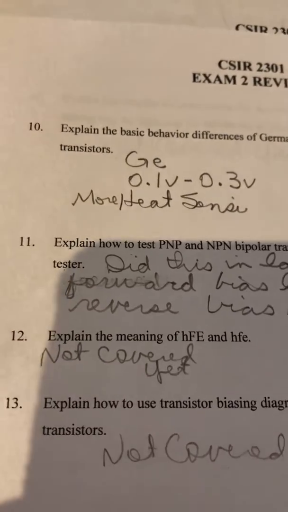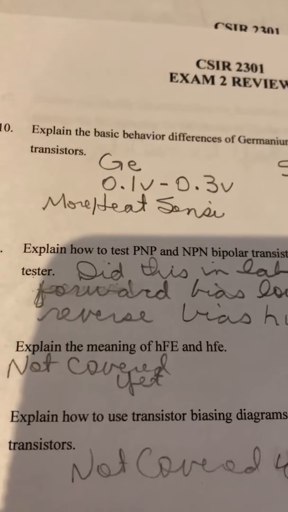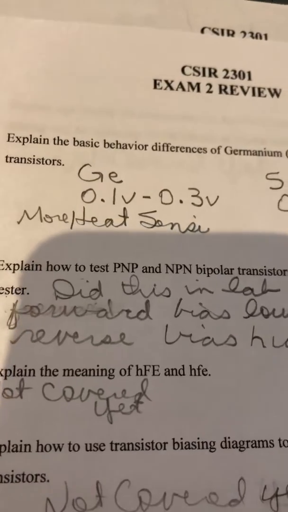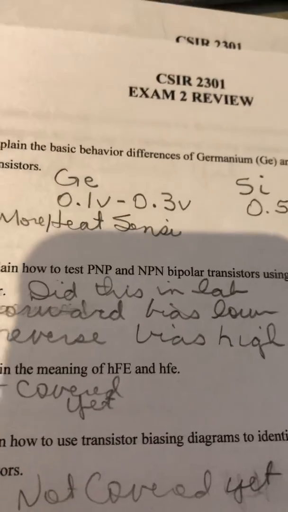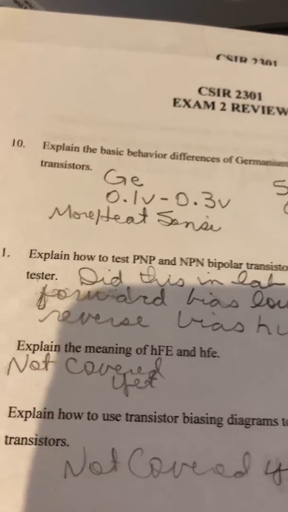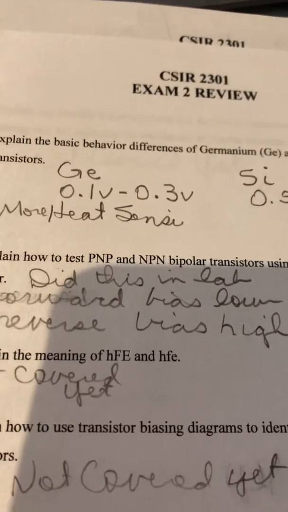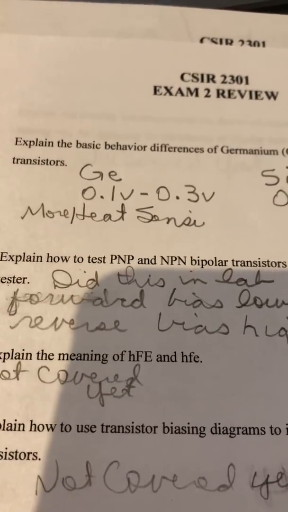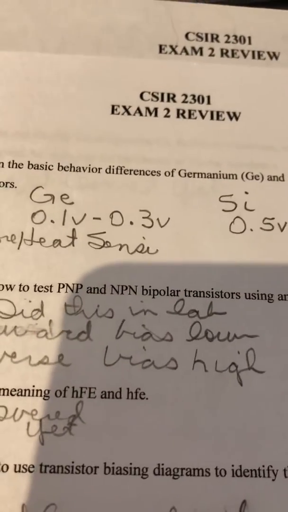11, we did this in lab. It says explain the basic behavioral difference. I'm sorry, I'm on the wrong question. Explain how to test PNP and NPN bipolar transistors using the ohmmeter and transistor tester. We did quite a bit of this. We used the labs, and we also utilized ETCI to begin with. This is where we looked for the forward bias or the reverse bias of the junctions. So we were looking for a high-low, high-low.